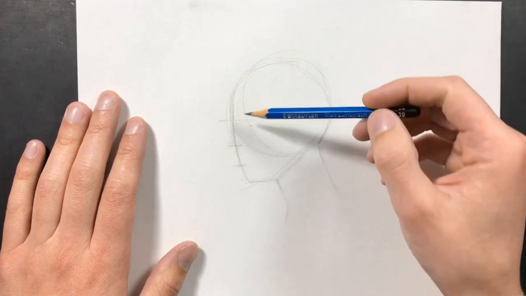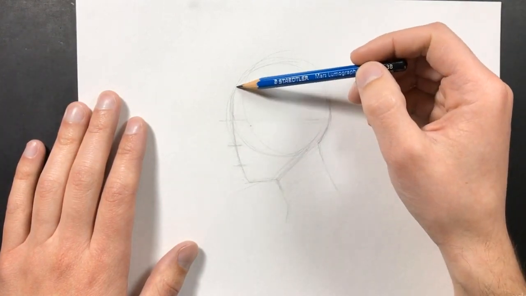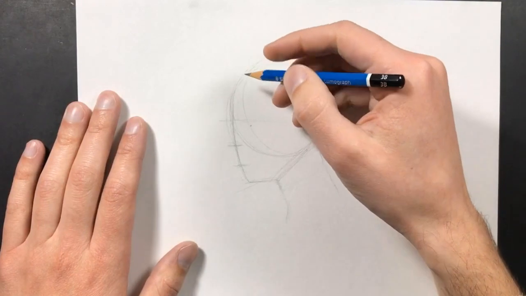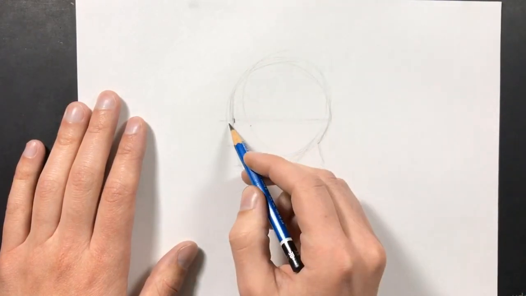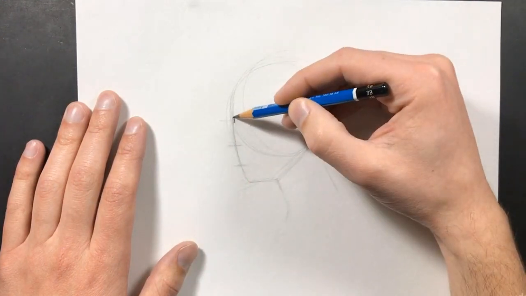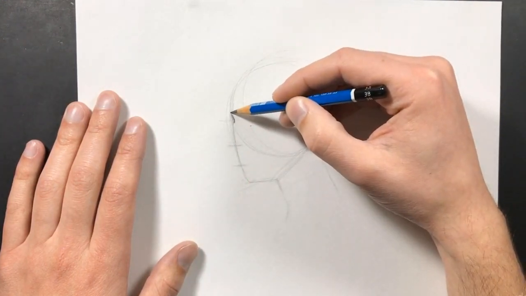Next, we want to draw the profile contouring line shape of the head. Starting right here, we're going to start with the brow. We want to come in just a little bit from this line we've already drawn, and then we're going to pop that out like so.